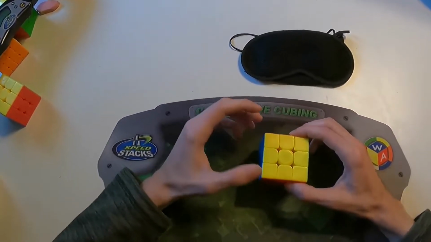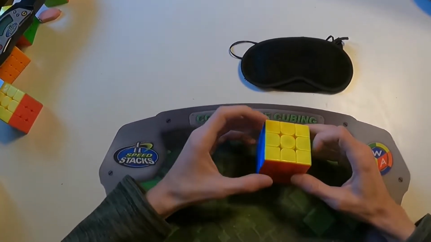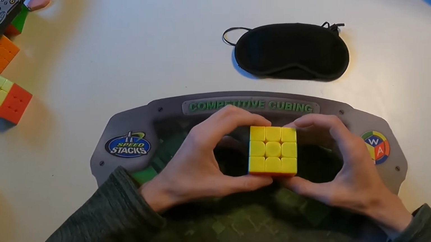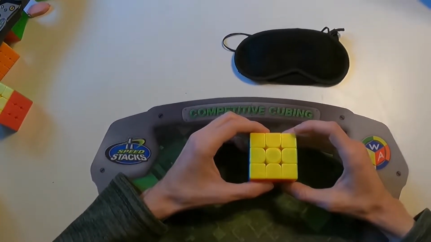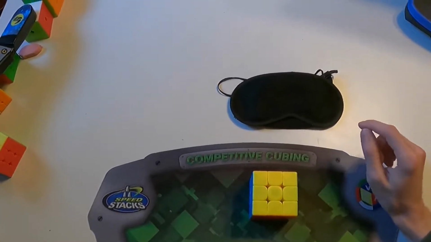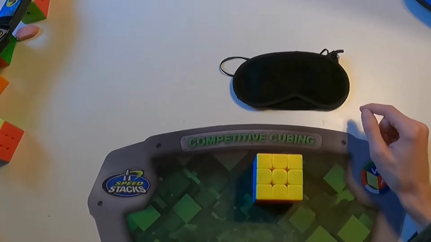And the way you solve parity is going to be different from how you would solve the cube if you didn't have parity. If you didn't have parity, the solve would be pretty simple. You would just solve your edges and then solve your corners. If you do have parity, the solve is going to work a bit differently because it will be impossible to solve edges without affecting corners.